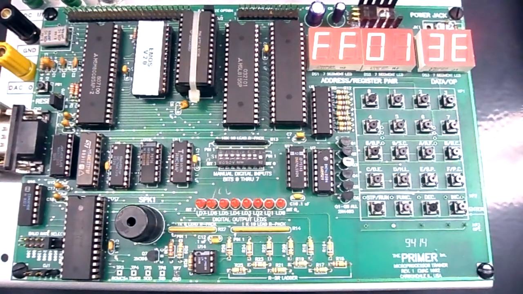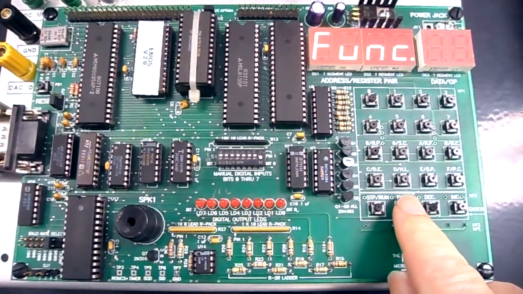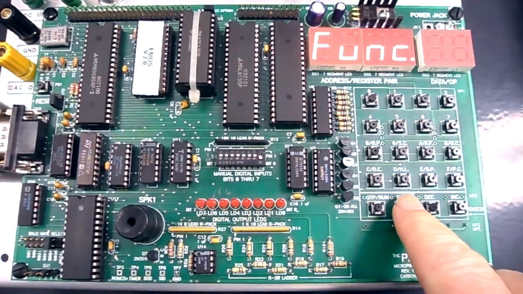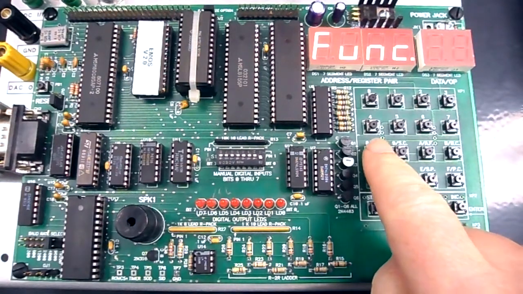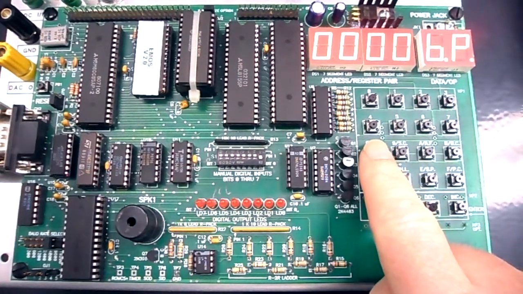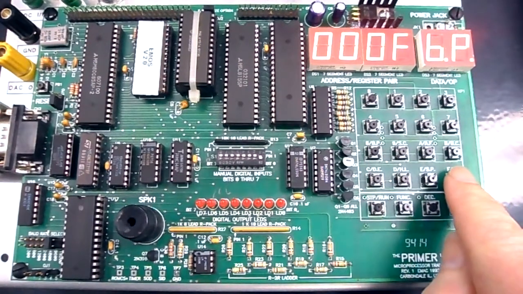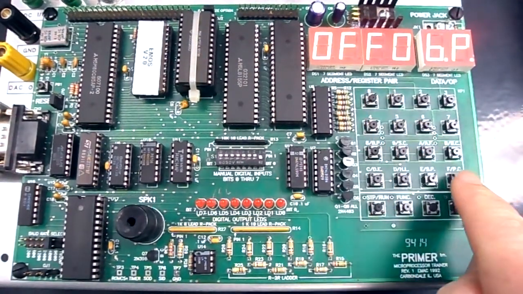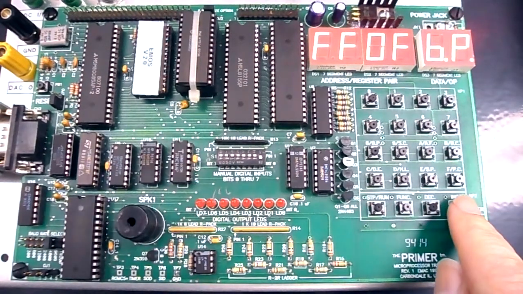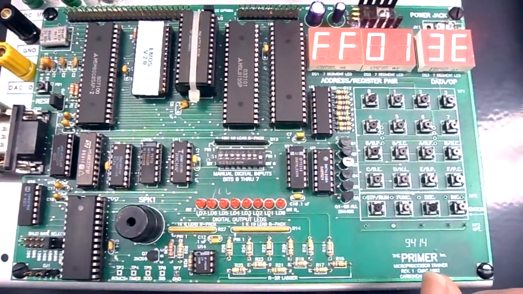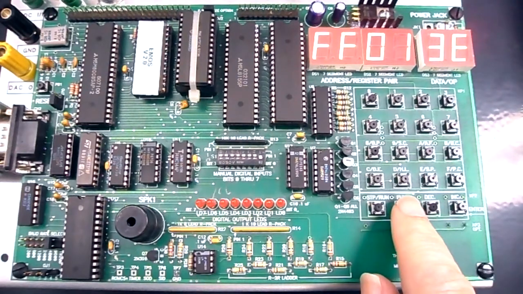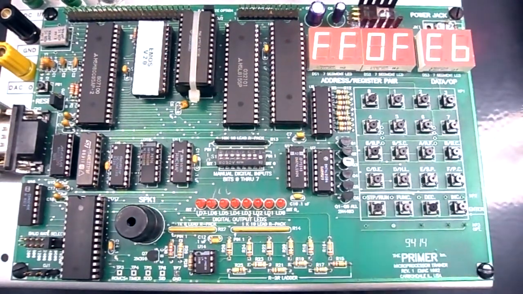So with the program loaded into the primer trainer at FF01, we're going to set the breakpoint. To do that, we press function, and on here there should be something labeled BP. So that's the 8 key. So we want to set a breakpoint at FF0F. Remember, you have to press enter to store it. So it brings us back to FF01. So we're now going to press function, run, and you'll notice it stops at FF0F.